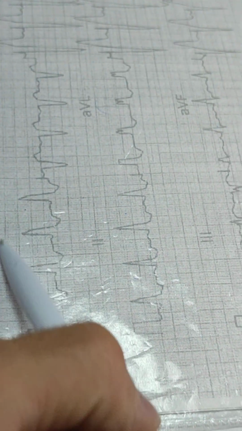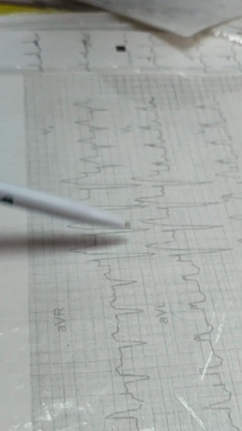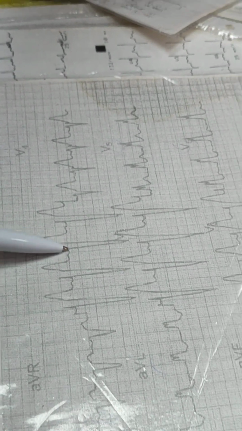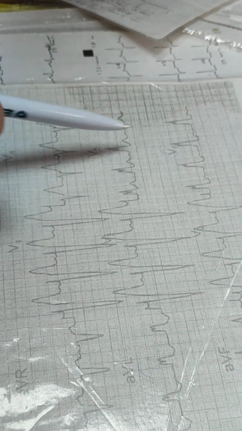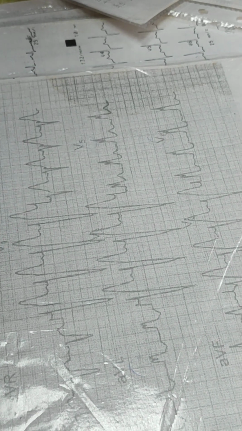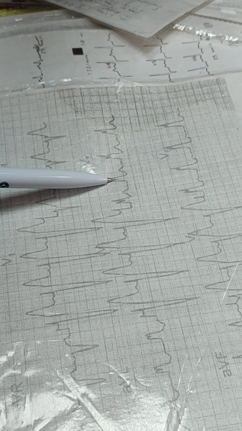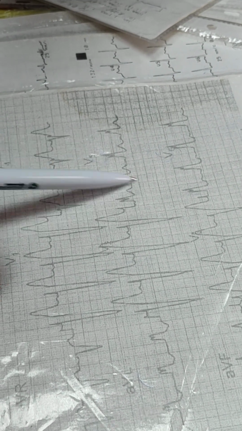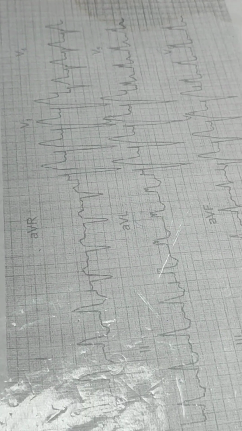Electric axis of the heart is shifted to the left. Look at V1 and V5, V6. V1: R, deep S and elongated S. V5, V6: M-like shaped QRS complexes. So it is left bundle branch block, and together with the block there is tachycardia. Because of the block, complexes are deformed, not because of ventricular tachycardia.